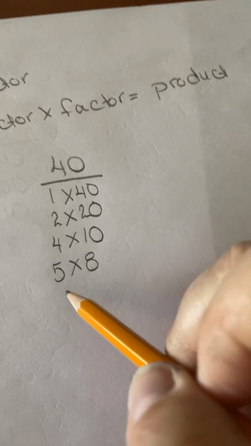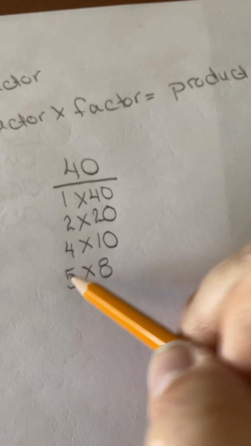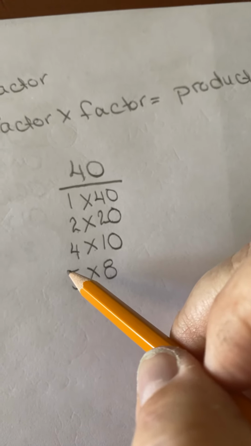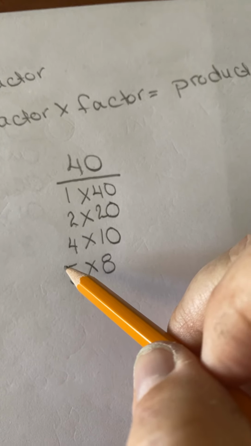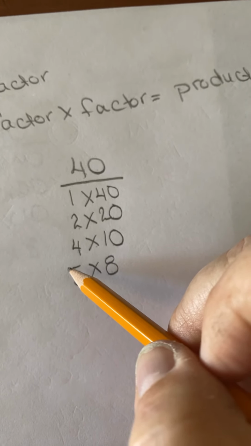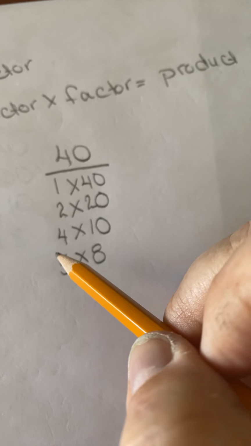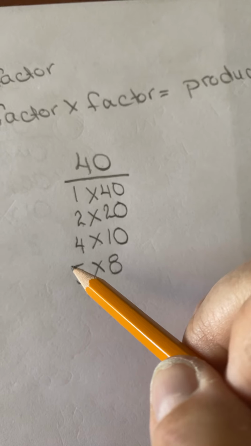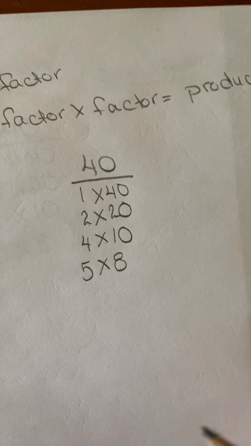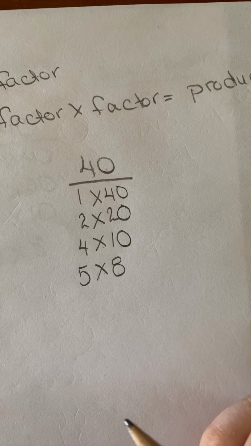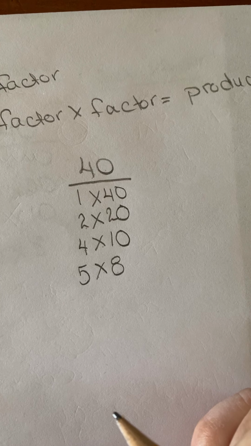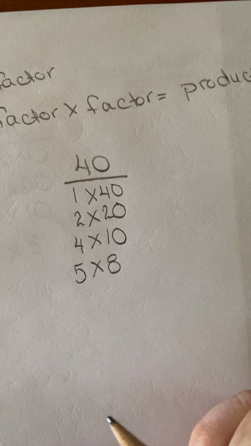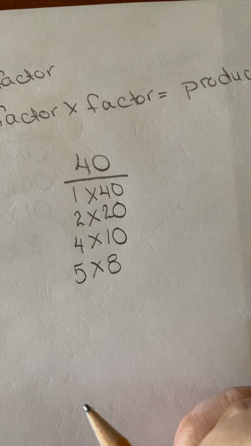The next number would be 6, and we start thinking about 6. We'll go 6, 12, 18, 24, 30, 36, 42. That's not going to work because we went right over 40, so 6 isn't going to work. 7 would be our next number, and we would say 7, 14, 21, 28, 35, 42. So we went right over 40. That one's not going to work.